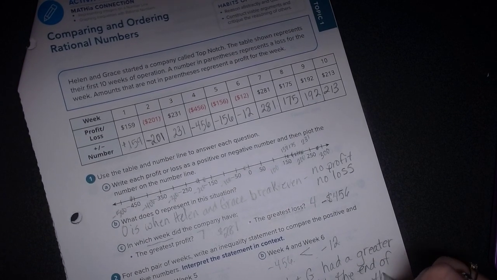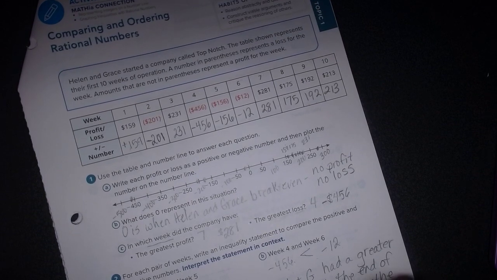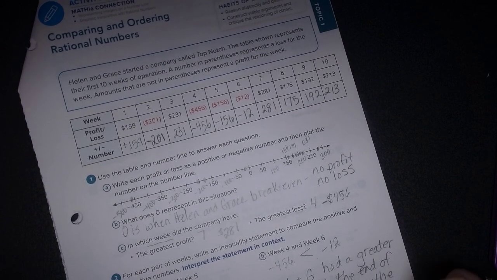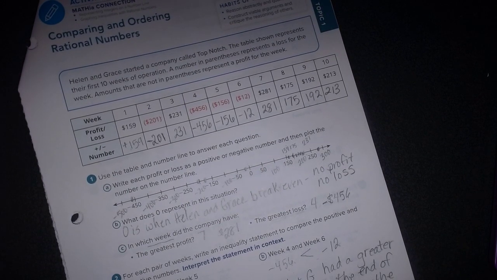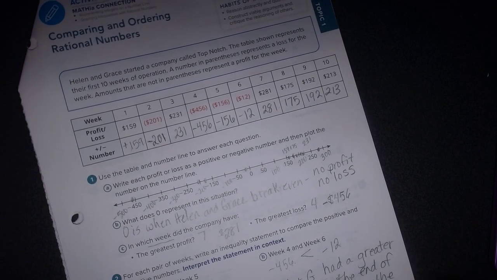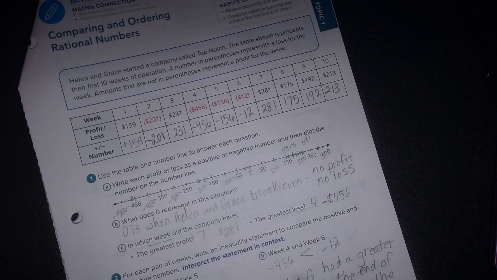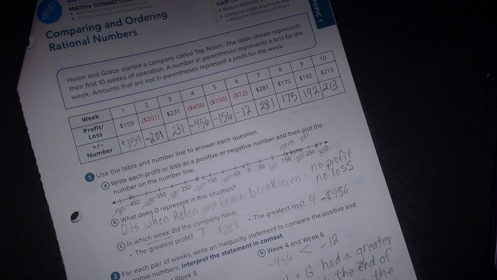Than the loss they had at the end of week 6. So they had a loss in both weeks, but they had a bigger loss during week 4.